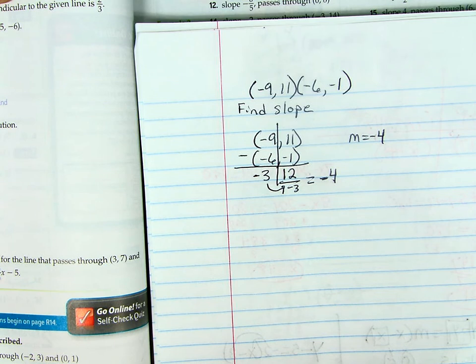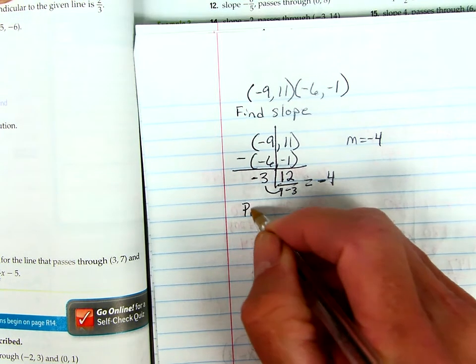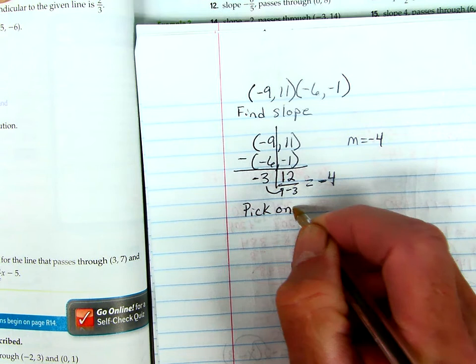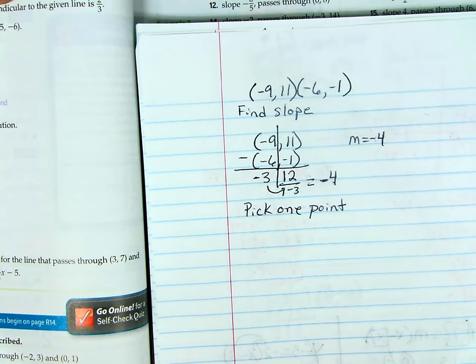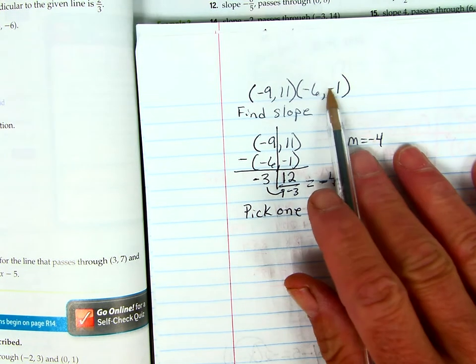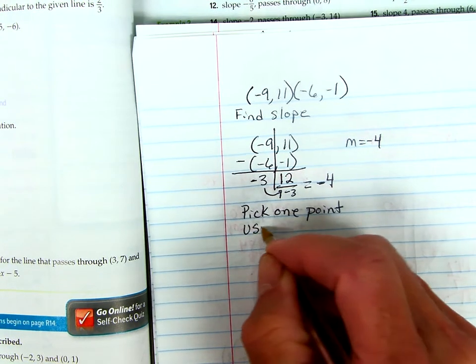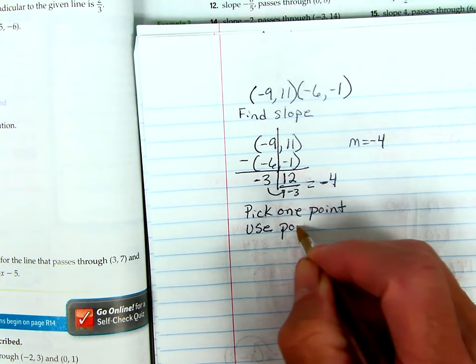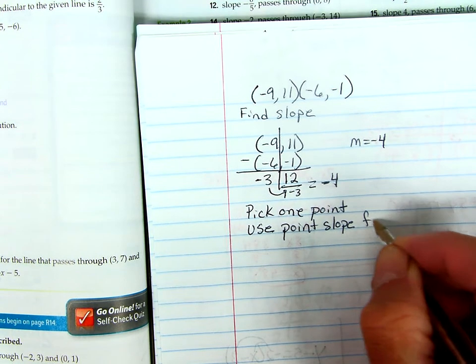Next thing we need to do is pick a point. Pick one point. Which point do you want to use? (-6, -1)? Use the point-slope formula.